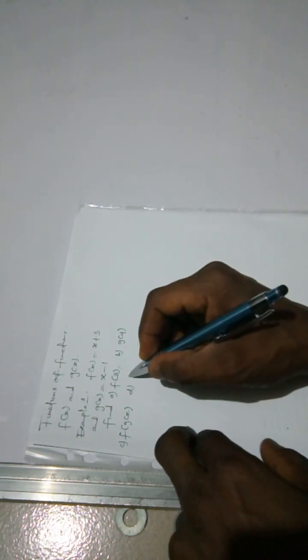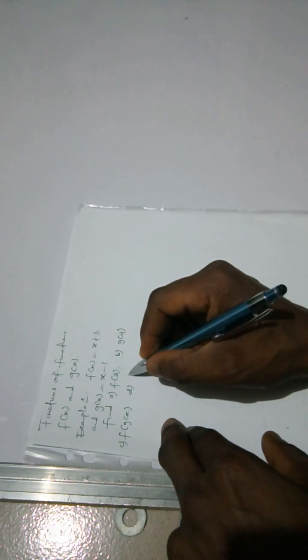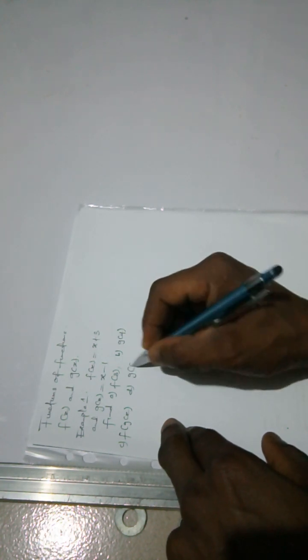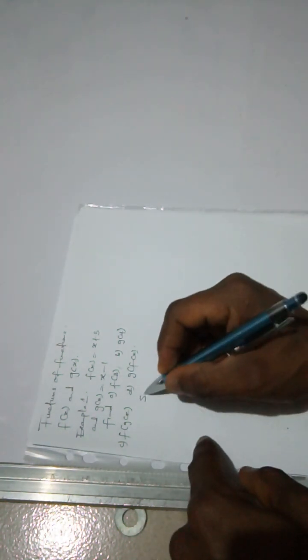Then f of g of x. That's our C. Then D, we are asked to find, let's say, g of f of x. So let's pick this one after the other. So we say solution.